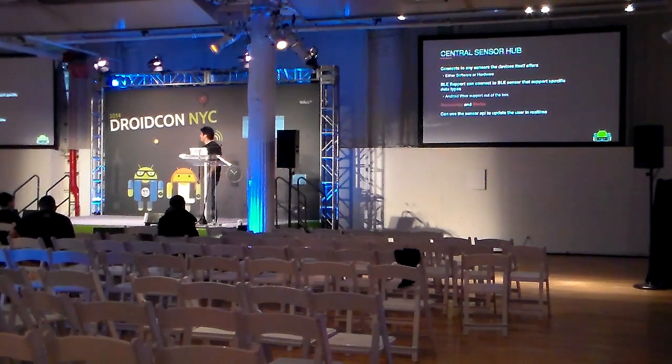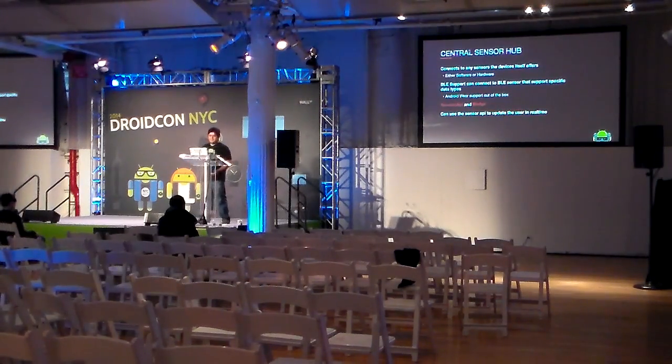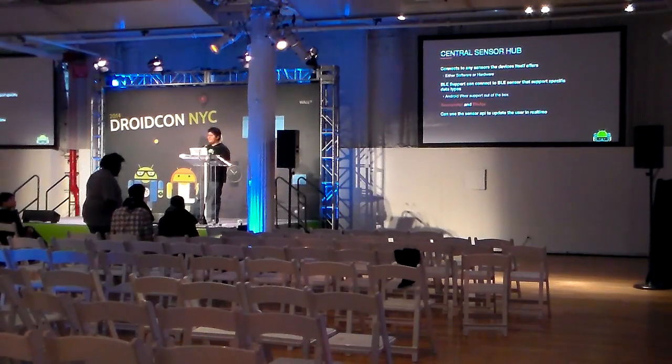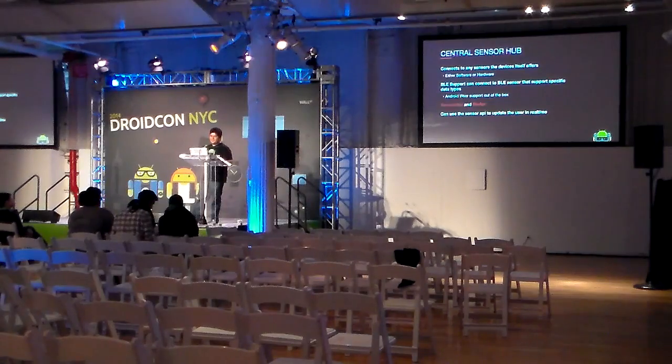Now a little bit about the central sensor node. That's what I call it. Using basically the sensor API, you can request access to any hardware sensor, any software sensors the device has access to. You can also request BLE support sensors for some data types. For Android Wear, all the Android Wear devices out there, and any sensors those things have, you'll have access to all of them out of the box with the BLE API. So you interact with sensors through two APIs, the sensor API and the BLE API.